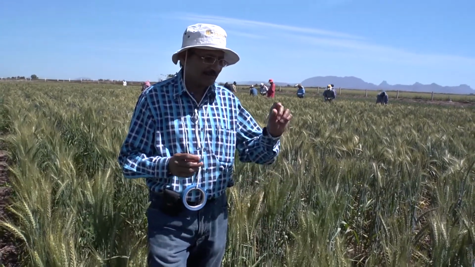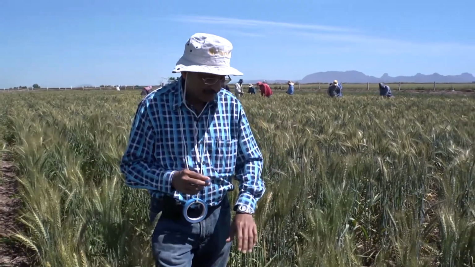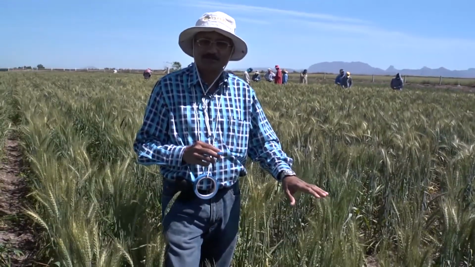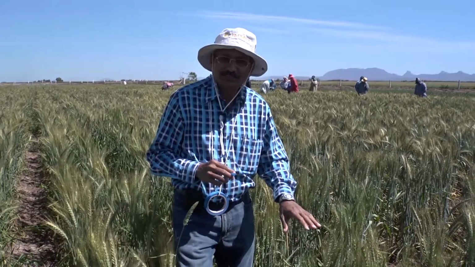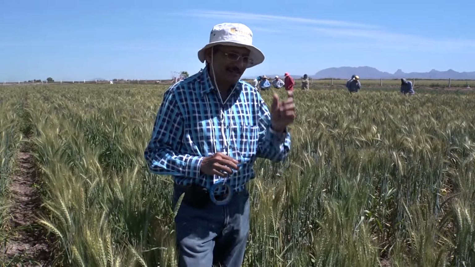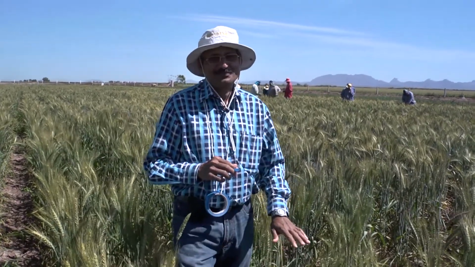So if I have one adult plant resistance gene, instead of seeing, let's say, 100% leaf area covered by rust, if that gene is present, I may have 80% coverage with disease, 60%, and in an occasional case even 40%, but not more than that.